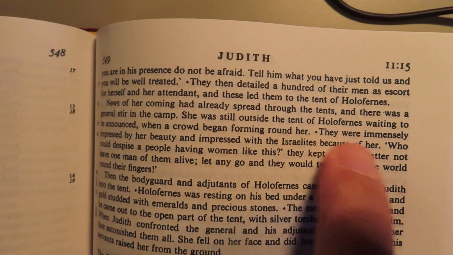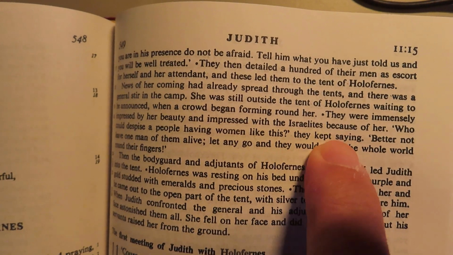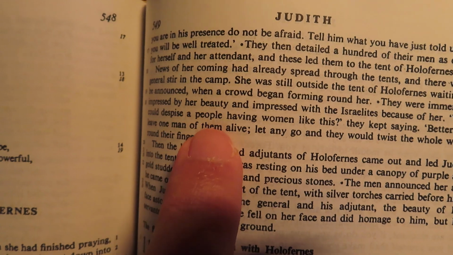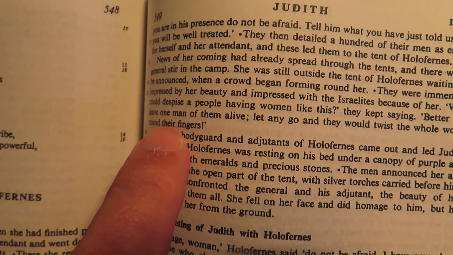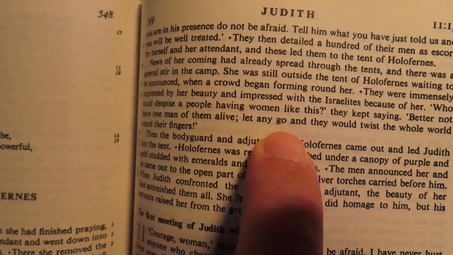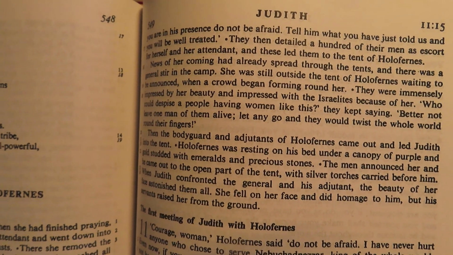They were immensely impressed by her beauty and impressed with the Israelites because of her. Who could despise a people having women like this, they kept saying. Better not leave one man of them alive. Let any go, and they would twist the whole world round their fingers.